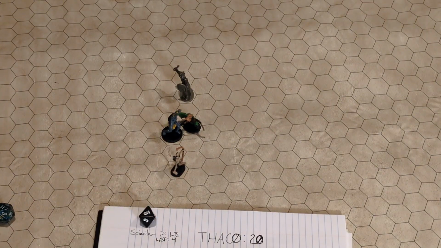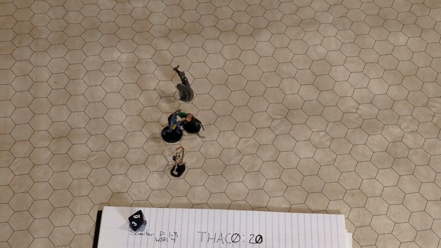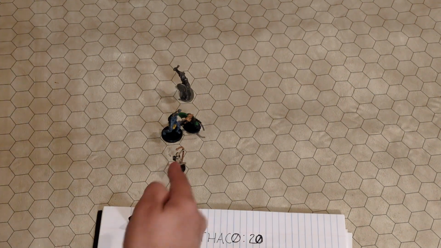They get 1 attack. So I happen to be wearing full plate armor, so that means my armor class is going to be a 2. So the bugbear is going to have to roll their Thaco table, so they miss on me, which is very lucky for me because I'm very weak at first level. And now it's my turn.